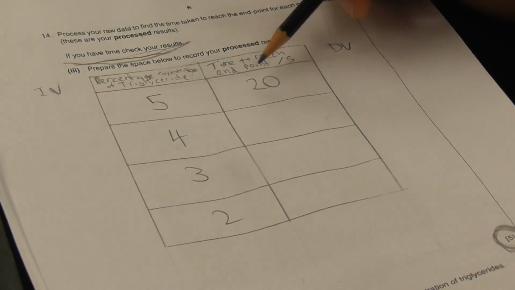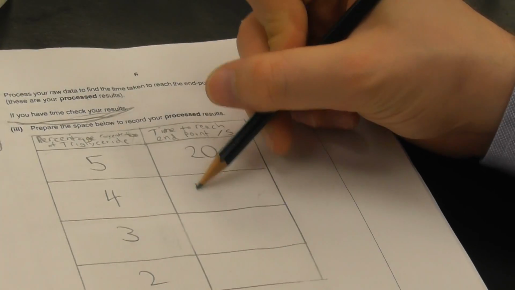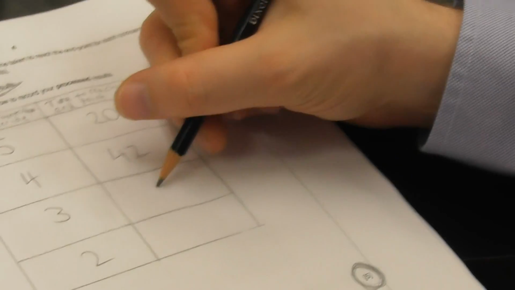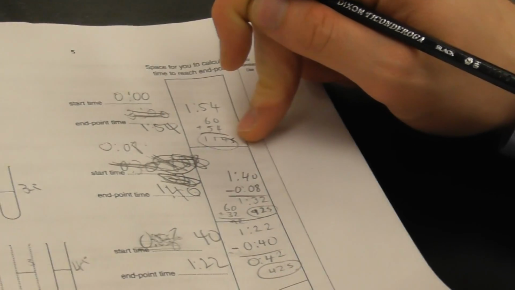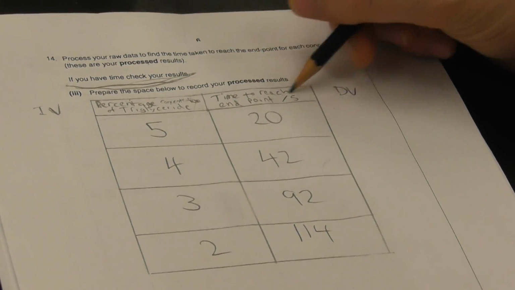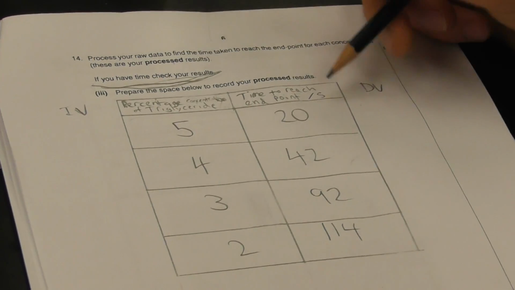So 20 seconds, because that was our raw data from here. 42 seconds, because that was our raw data from here. 92 seconds, because that was our raw data from here. And 114 seconds, because that was our raw data from here. Notice how I'm not putting in units, because I have my units up here.